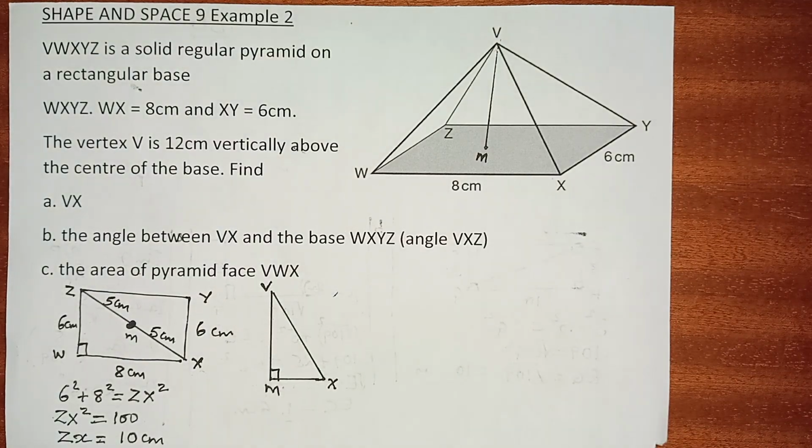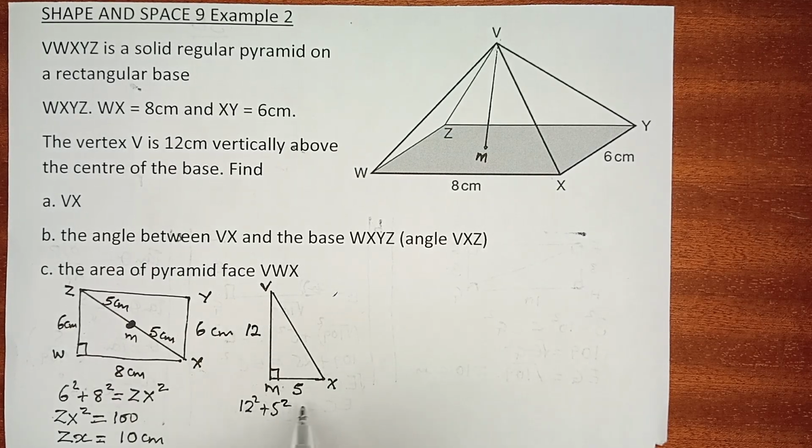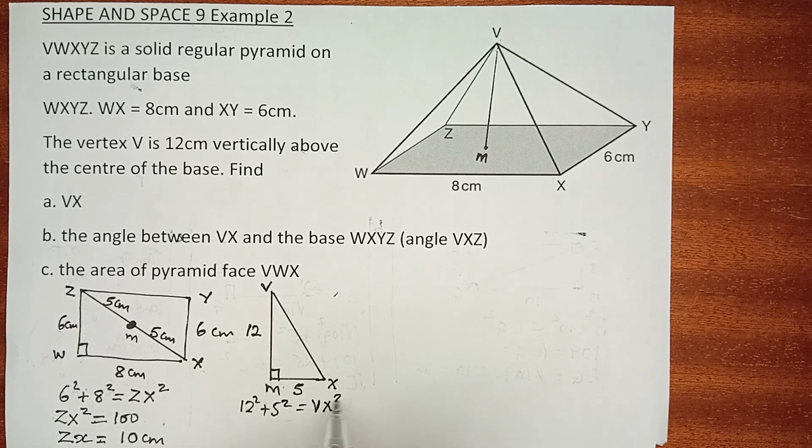And of course, as you can see, that means we have this is 12, and MX, as you can see, MX is 5. So this becomes now the diagonal of the new right-angled triangle. That means 12 squared plus 5 squared is equal to VX squared.